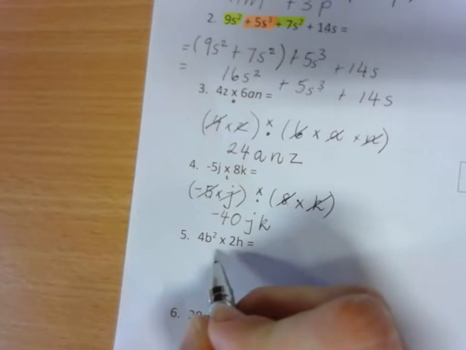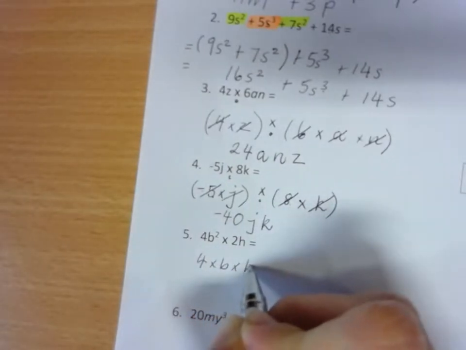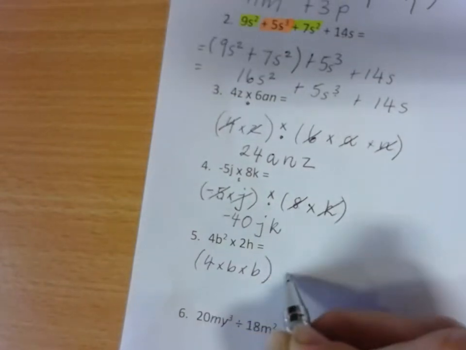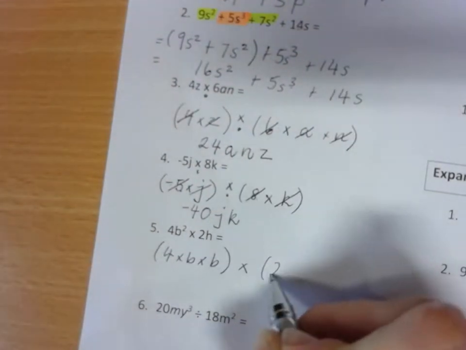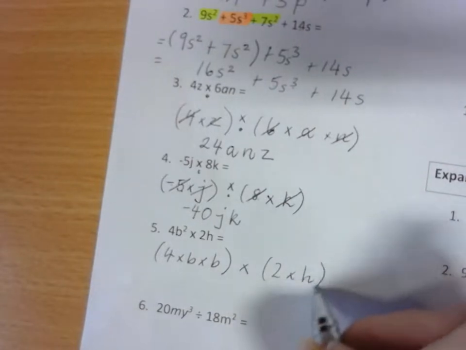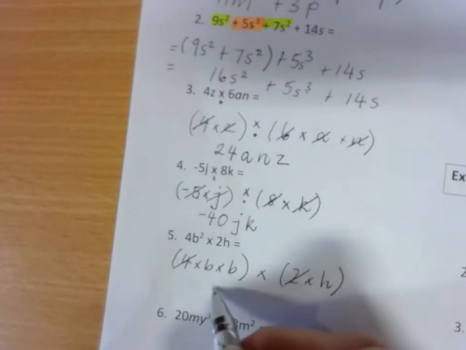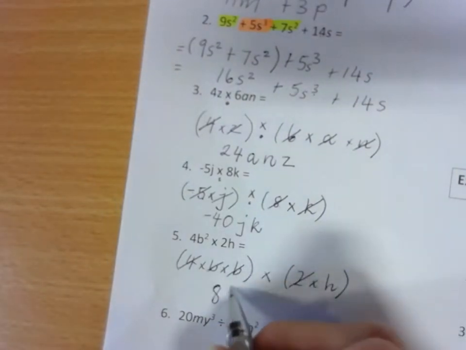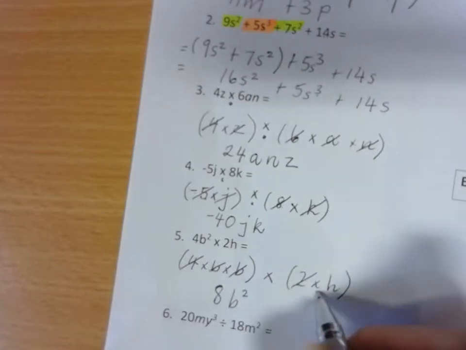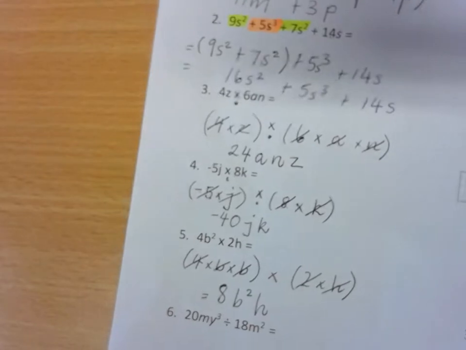Okay, to collect like terms here and to simplify, we recognize that 4b squared actually means 4 times b times b. And the second term is 2 multiplied by h. 4 times 2 is 8. Okay, we've got 2 b's, so we will write it as b squared, and we've got 1 h, so we write it as h on the end.